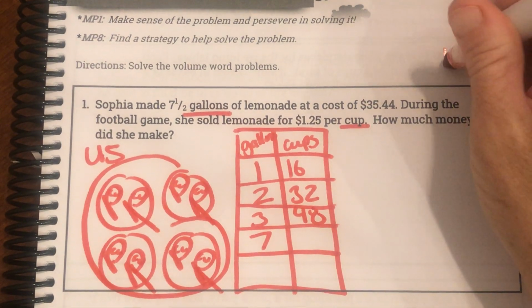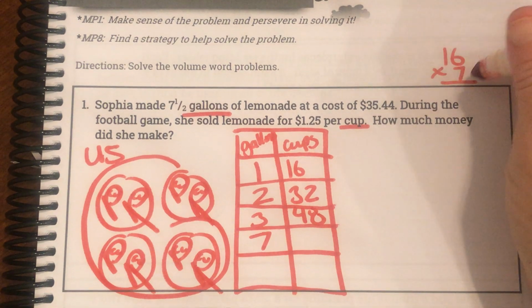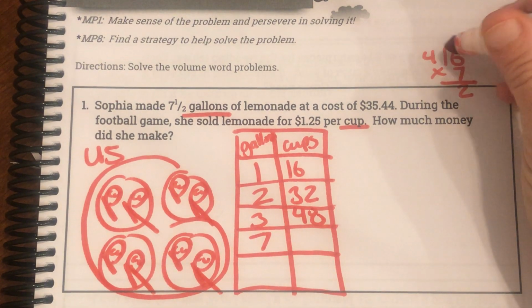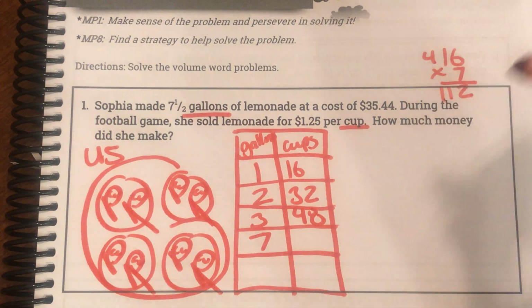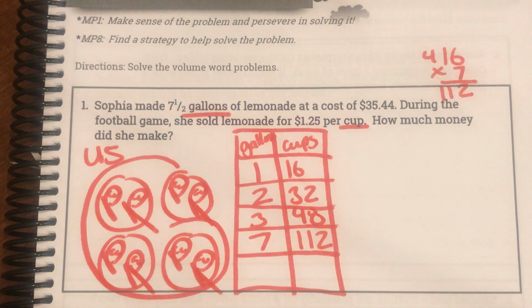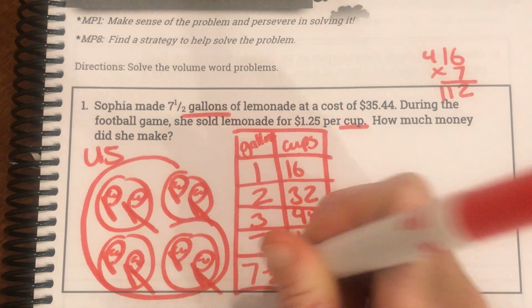I can't do that in my head, so I'm going to come over here and do some scratch work. So 7 times 6 is 42. 7 times 1 is 7, plus 4 is 11. So 7 gallons has 112 cups in it, but it says 7.5 gallons.